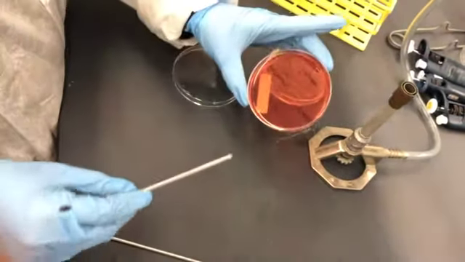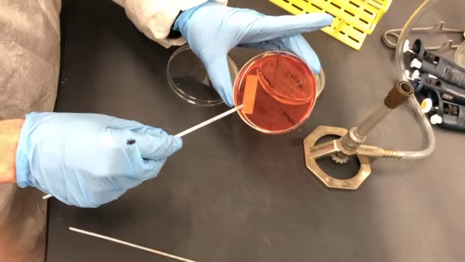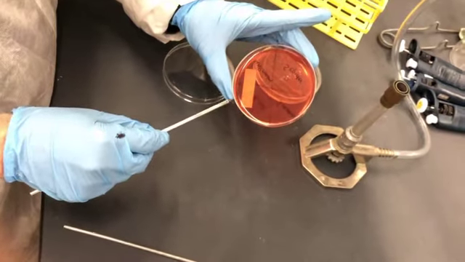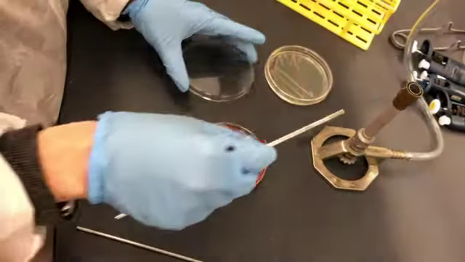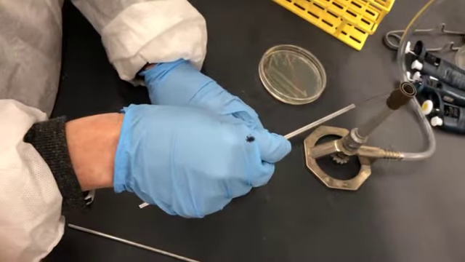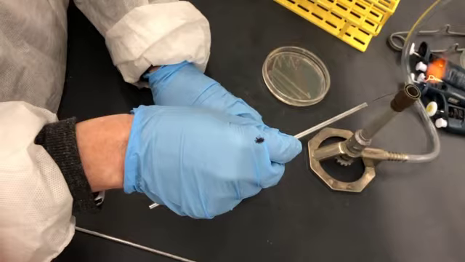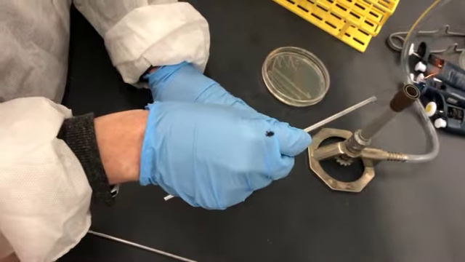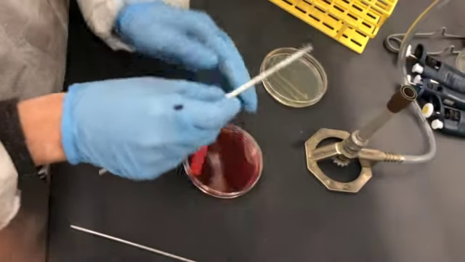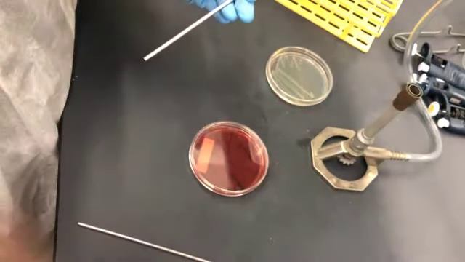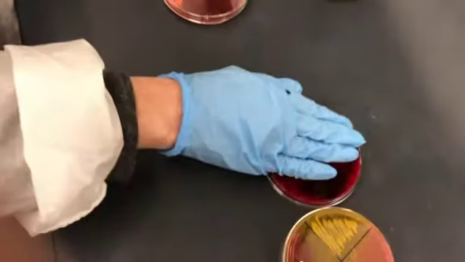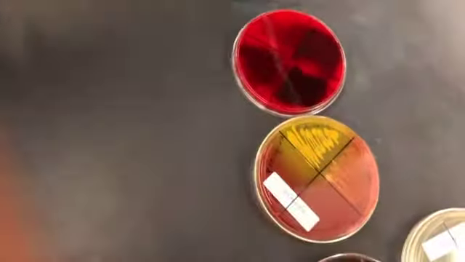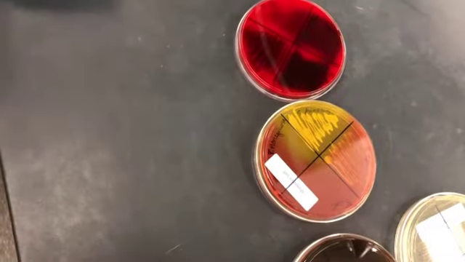So here I can see my quadrant, I have my loop, and I'm just going to conduct a little zigzag on that surface. Of course, you're going to want to heat sterilize your loop between all the bacteria. You might even choose to label all of your plates, for example, down here, and then inoculate E. coli in each of the different types of media to be more efficient.